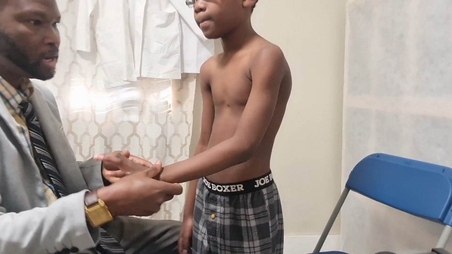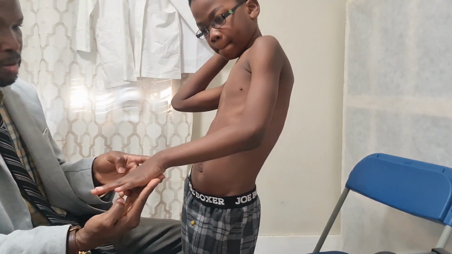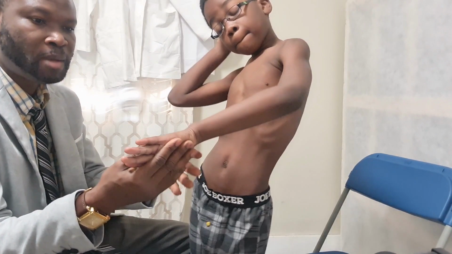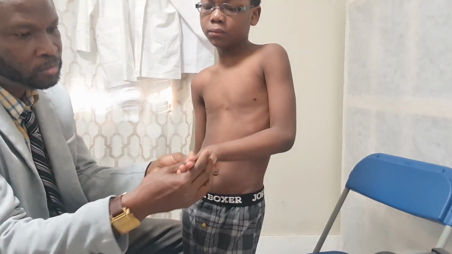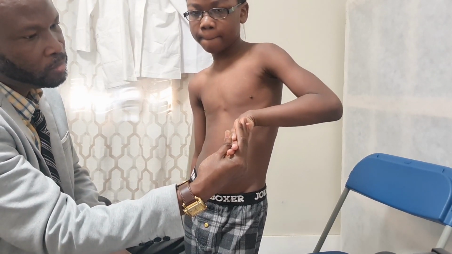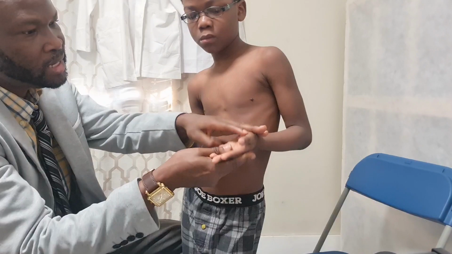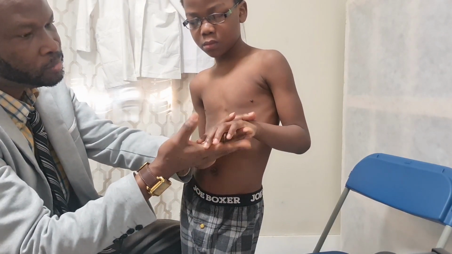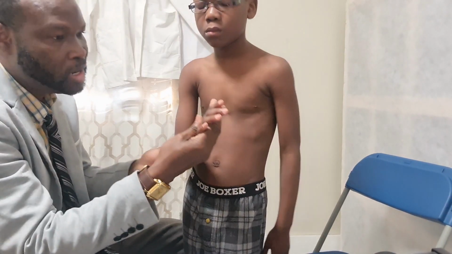Can you give me your hand? So I'm checking your fingernail for clubbing. Okay, there's no clubbing. I didn't see any sign of cyanosis. Okay, and the other finger too.